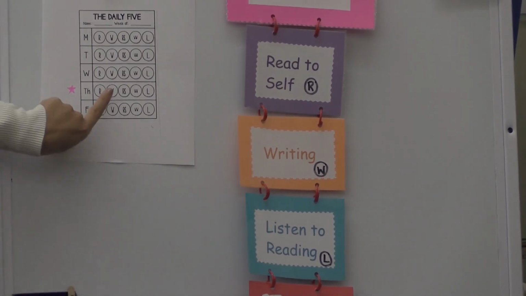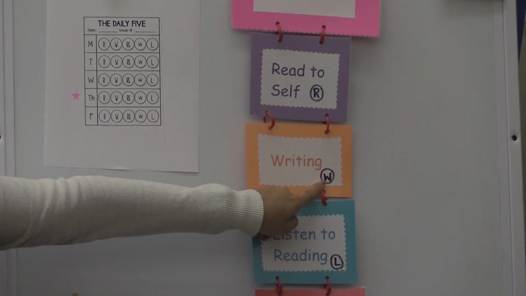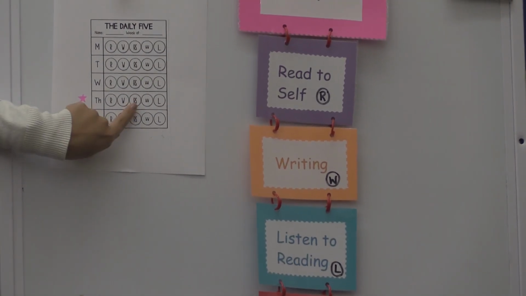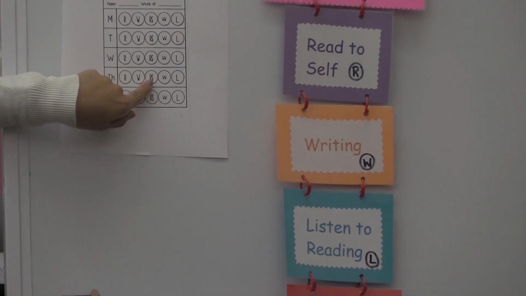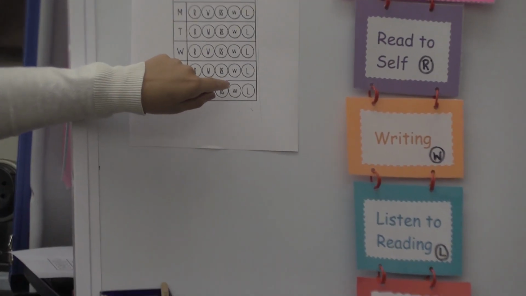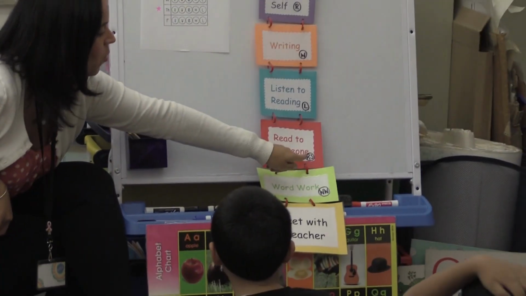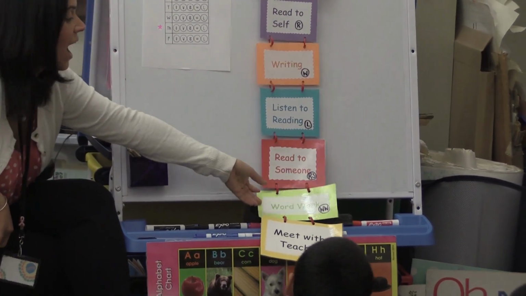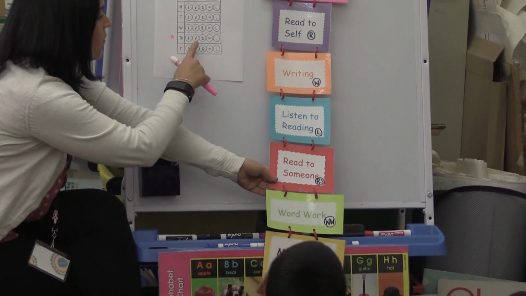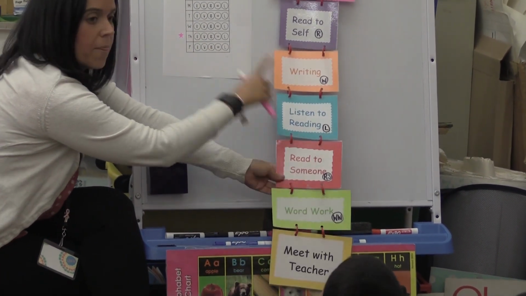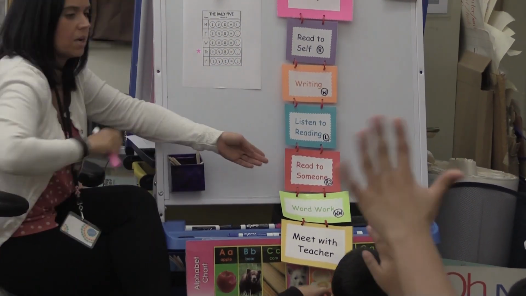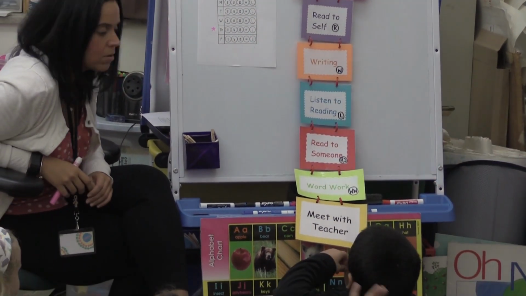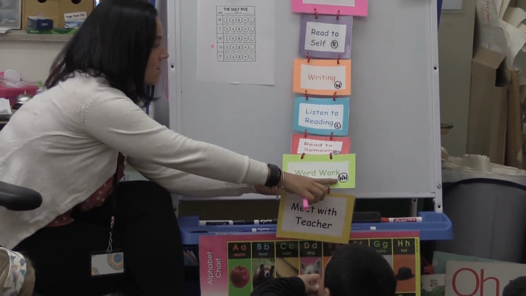So the W stands for writing. The RS, who could tell me, what does the RS stand for? Amaya? Read to someone. Read to someone, and here's the RS. I have it written on here so you don't get confused. You just look for the one that matches, right? What does the WW stand for? Kendra? Word work, perfect.